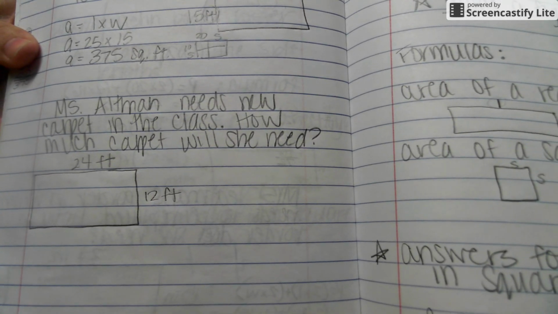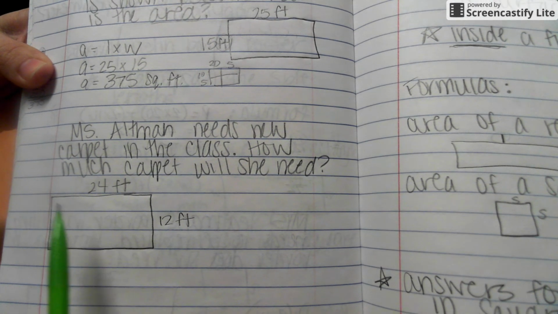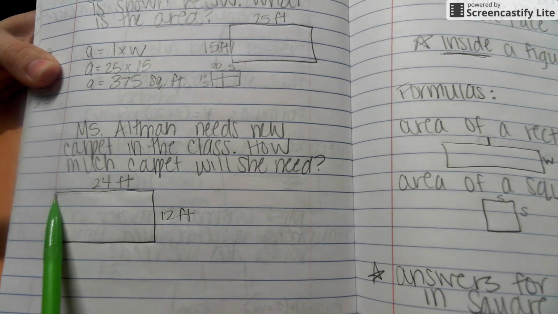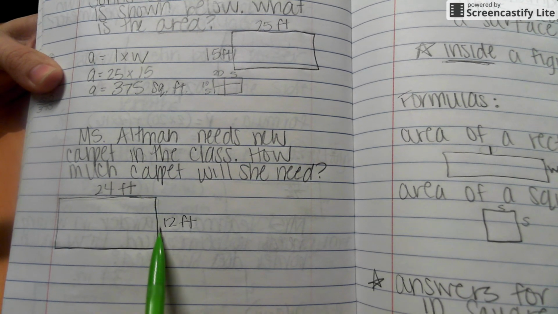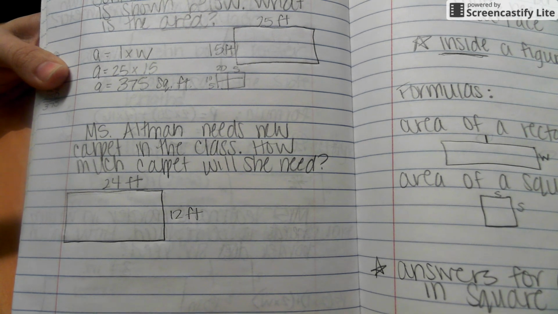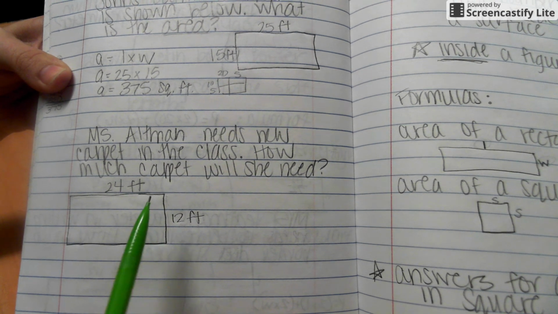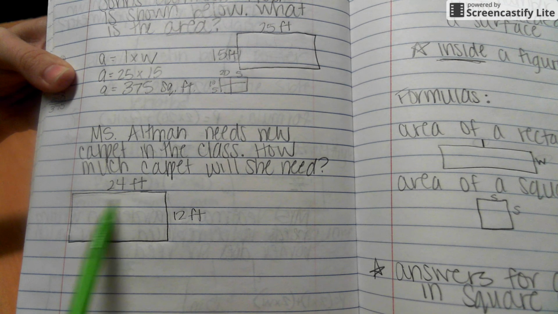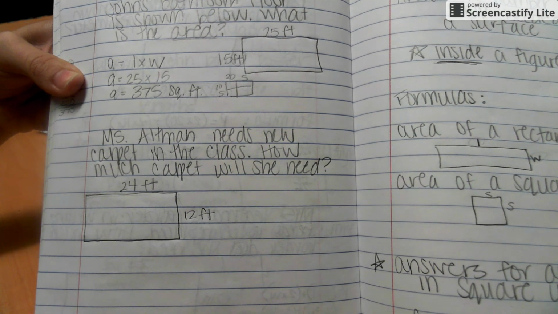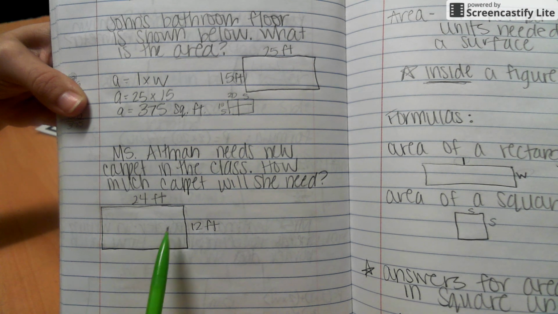All right, Miss Altman needs new carpet in the class. How much carpet will she need? I have 24 feet here, which is my length. I have 12 feet here, which is my width. Now think about carpet for a second. Do you put carpet around the rim or do you put carpet on the inside? You put carpet on the inside. So that's another way to know if it's perimeter, the rim, or area, the inside.